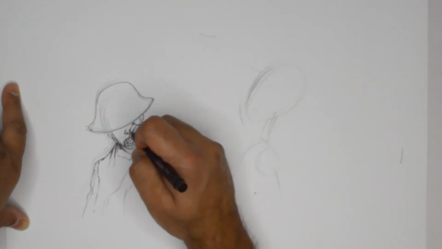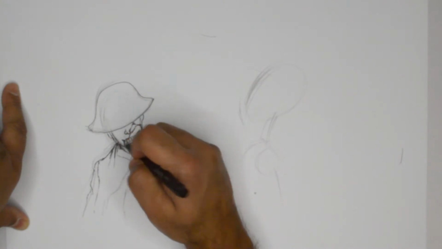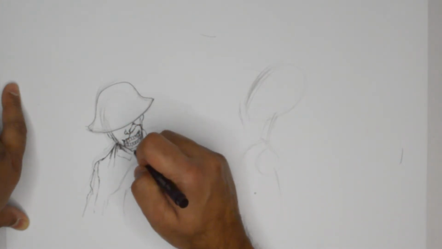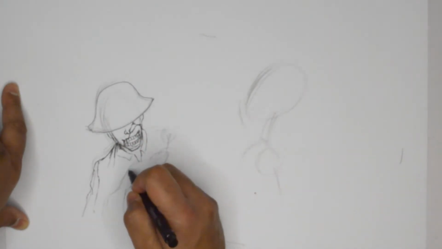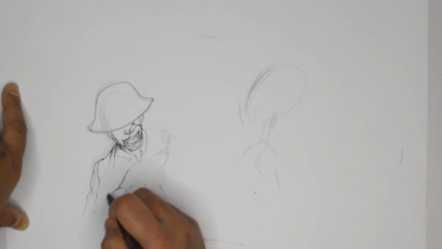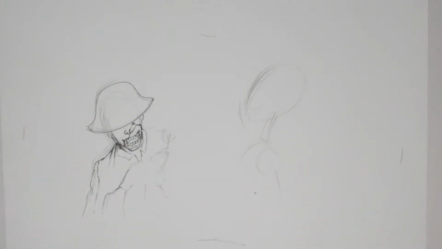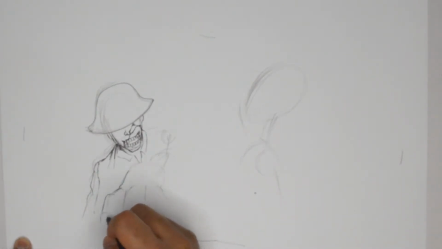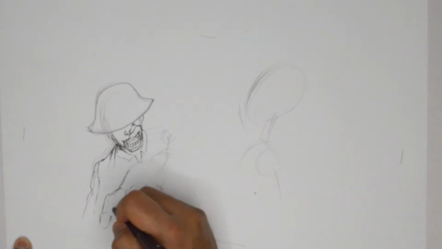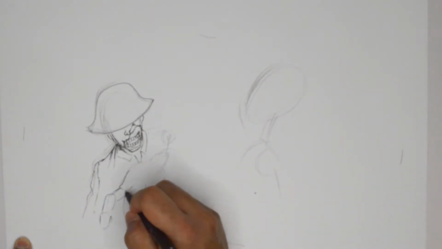There's the rotting, broken down skin. There's the bony jaw, and we'll put in, so if you check out our videos that feature anatomy of the hands, we always maintain that doing some sausages for the fingers does wonders.